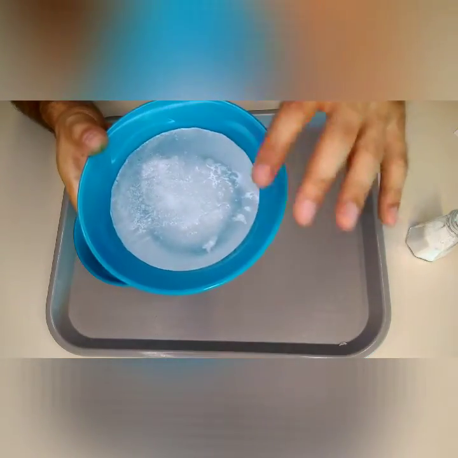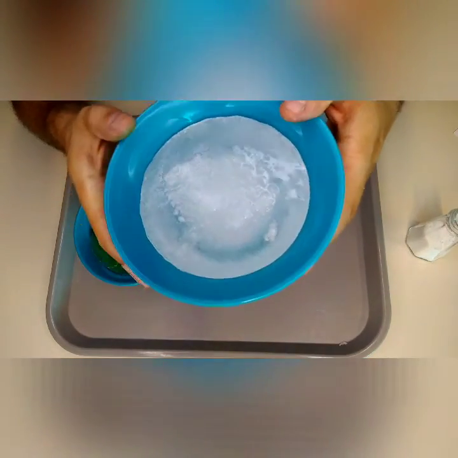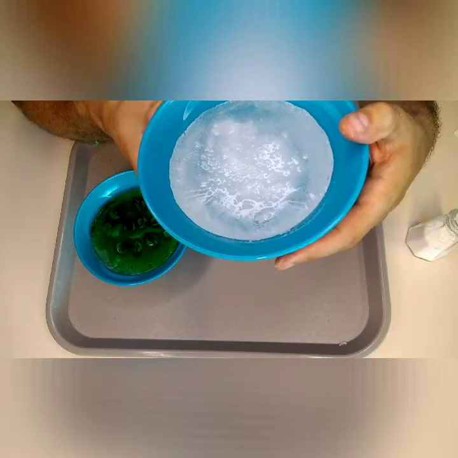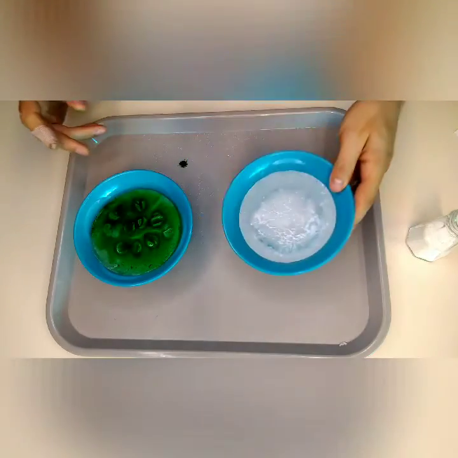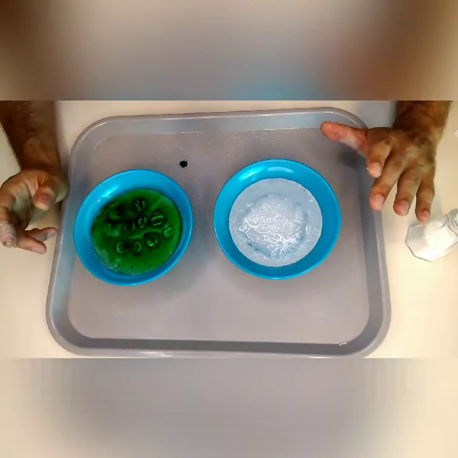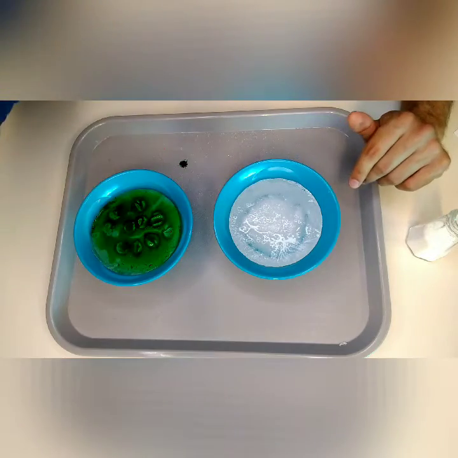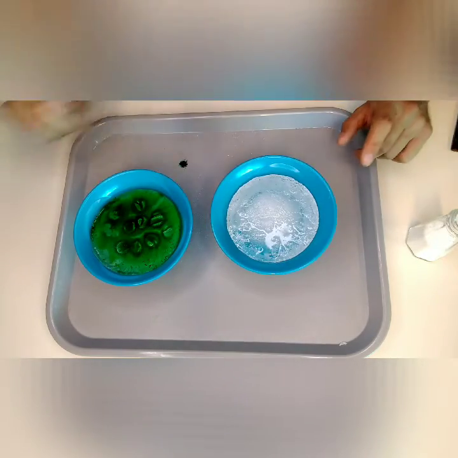I can actually start to hear something happening to the ice. Okay, now I'm going to let that sit for just a little bit. I'm going to give it about 1 minute and then I'll come back. Okay, now I've given that a minute.